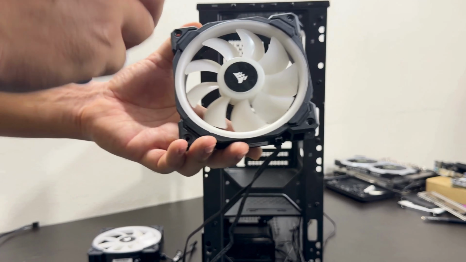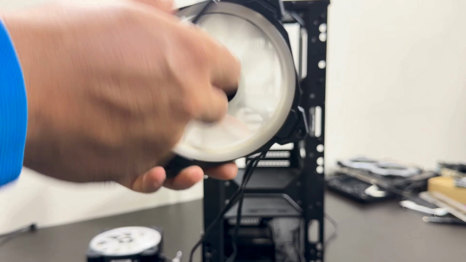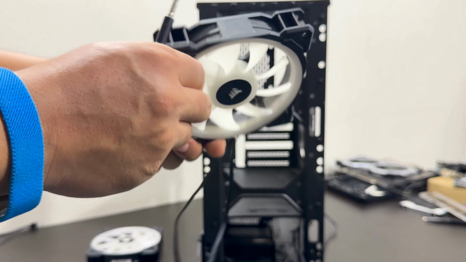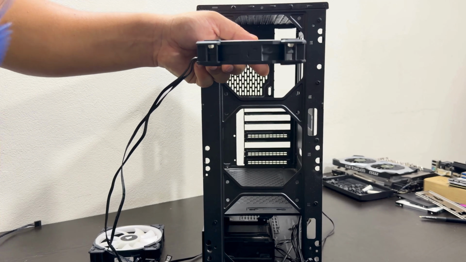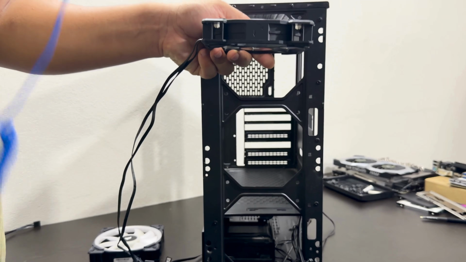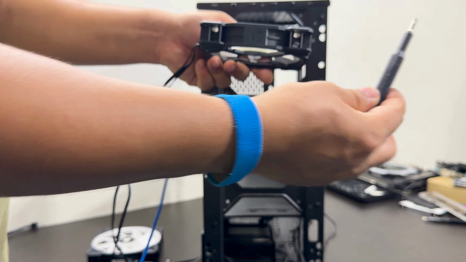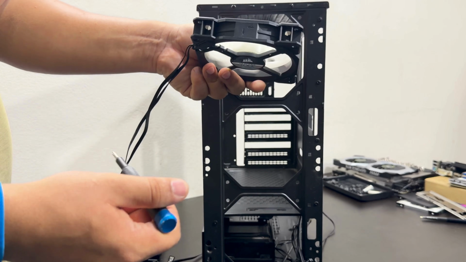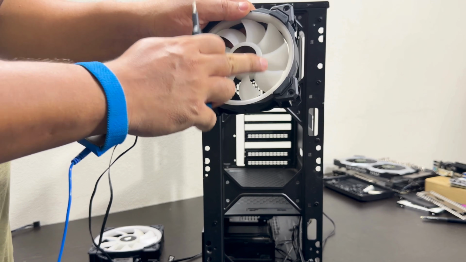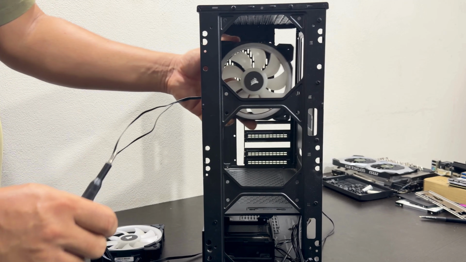But how do we know which way the fan moves air? The easiest way is to check the side of the fan frame. Most fans have 2 small arrows molded into the plastic. The first arrow shows the direction of the airflow. In this case, the arrow points inward, which means the air will travel in that direction. The second arrow shows the direction the fan blades will rotate when the fan is running. By checking these 2 arrows before installation, you can quickly make sure the fan is facing the correct direction and will provide the airflow your PC needs.